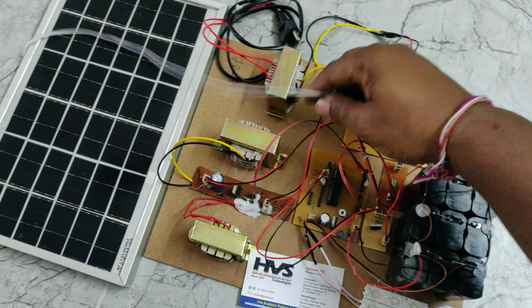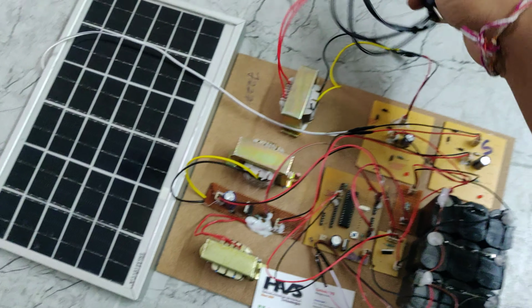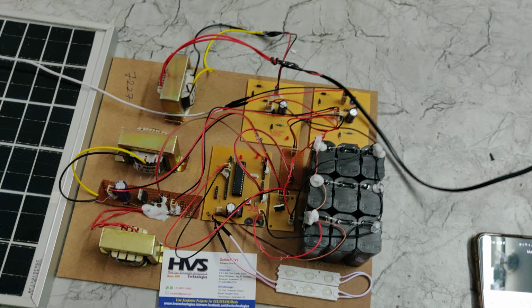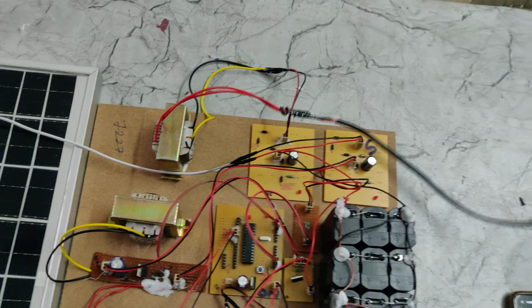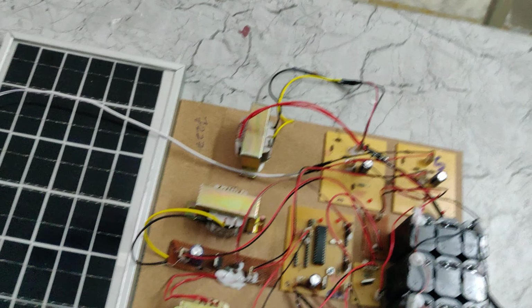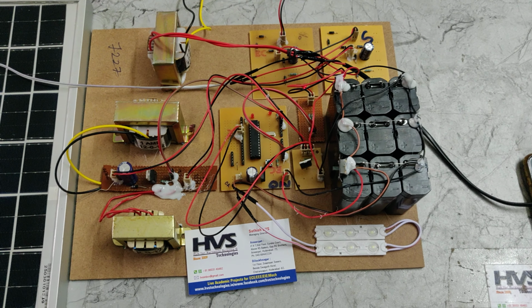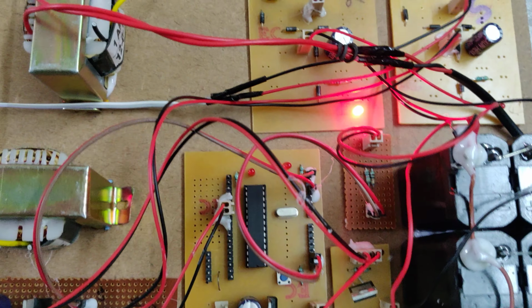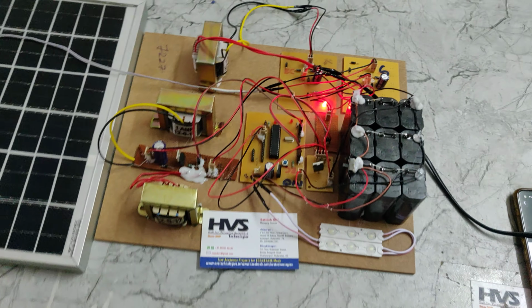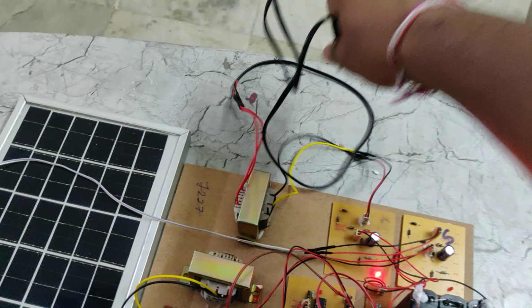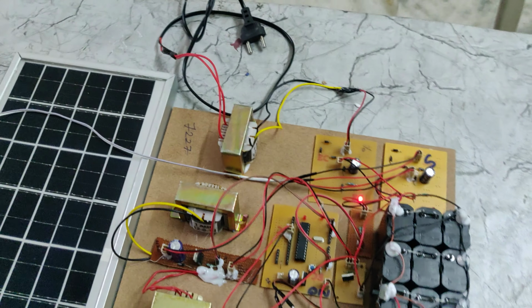Just to charge the battery whenever sunlight is not available, we can keep this 230 volt AC input from the grid directly. We can charge the battery pack, and it can be charged in a duration of 4 to 5 hours continuously. Directly just turn on the power supply from the grid, and the light indicates the battery is charging from the grid. Okay, so while our project demonstration, it is not our project in parts.